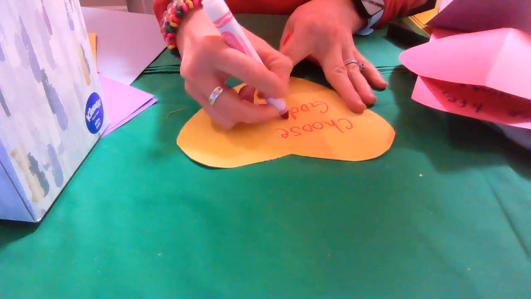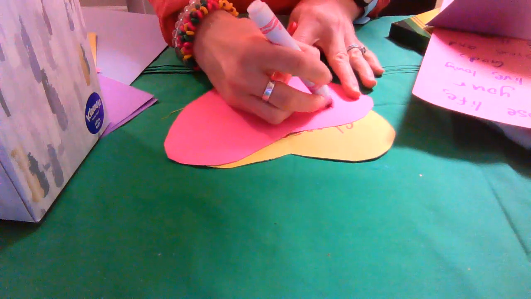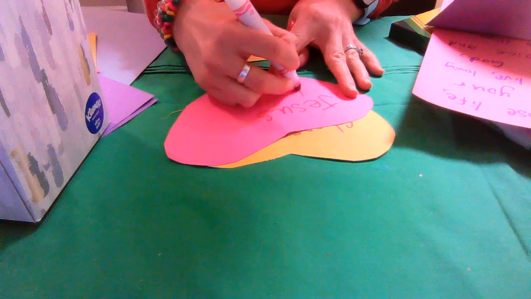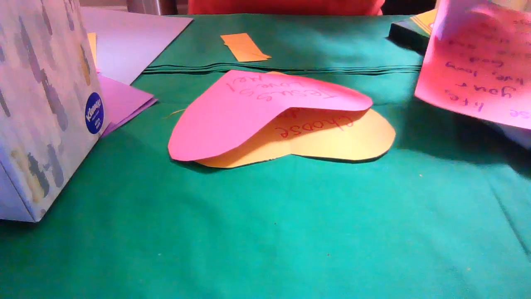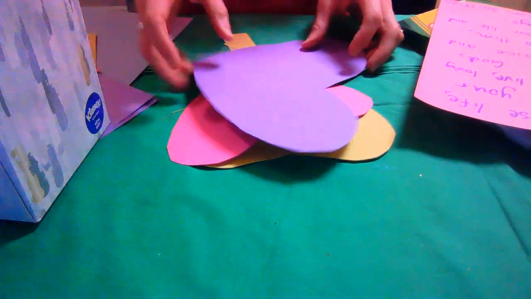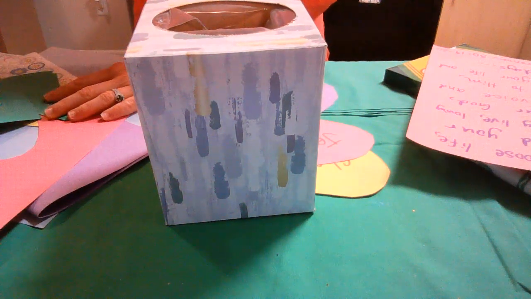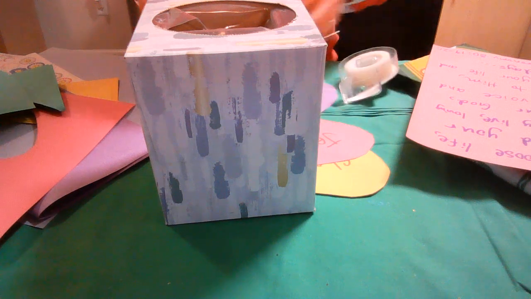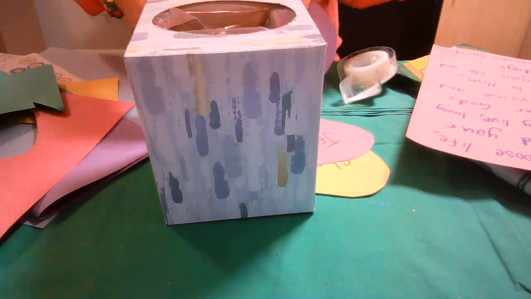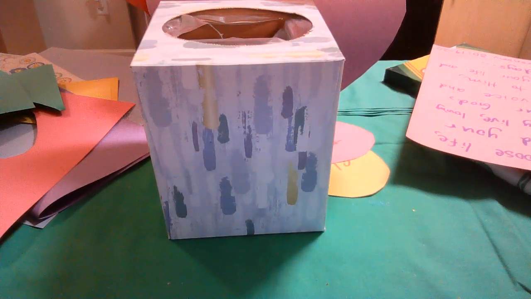choose God's love, or Jesus loves me, whatever you want to say. And also, of course, the ever popular extra decorations. I'm gonna throw on some extra decorations momentarily. Now you can glue or tape these on. I'm gonna actually use tape simply because then I don't have to wait for it to dry. But if you've got a good glue, that's a great option as well. So I'm going to tape on my hearts to cover my box.